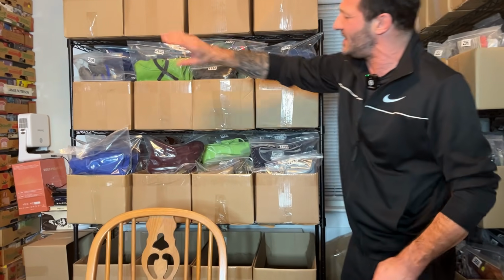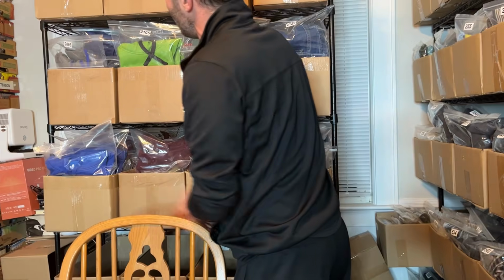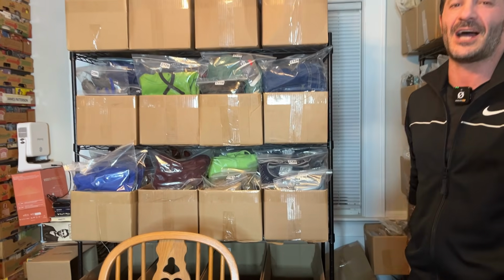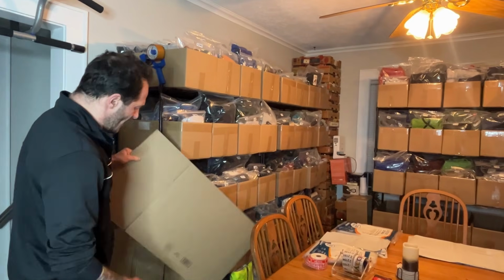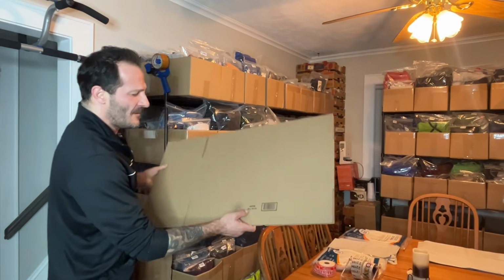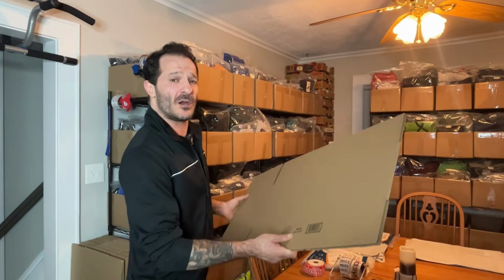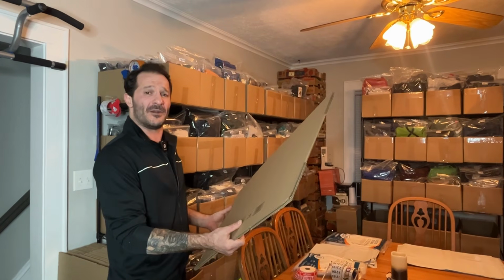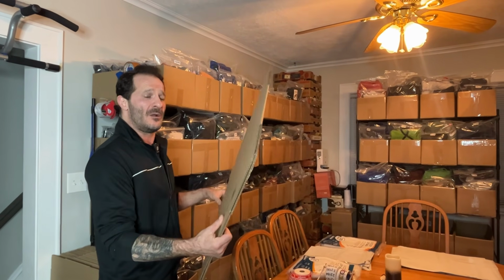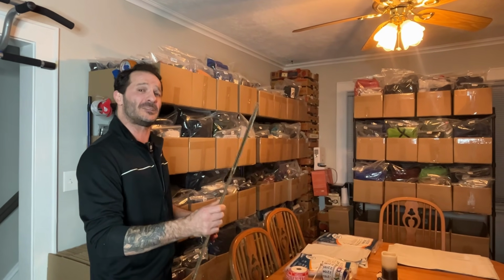I'll have all this room right here free, and I'll consolidate. The size boxes I use are 24 by 10 by 8. You can get these from Grainger or from Amazon. I'll leave the link down below. I have a Grainger near me. The shipping is expensive, so I just order them on the phone and then go there and pick them up.